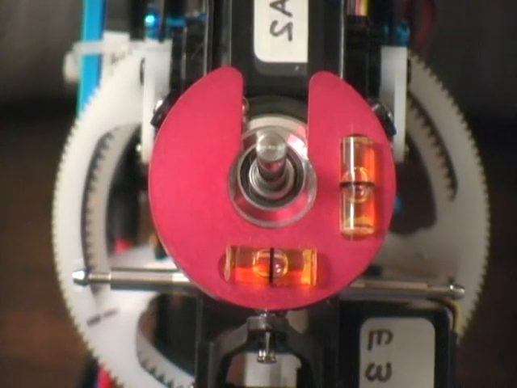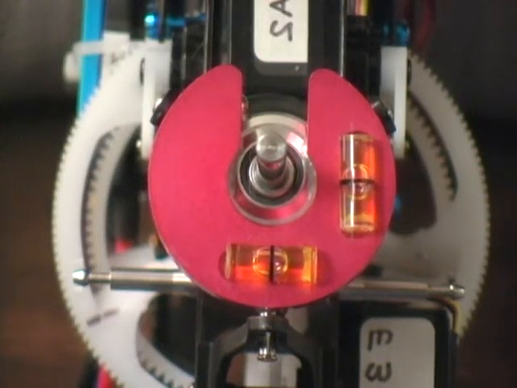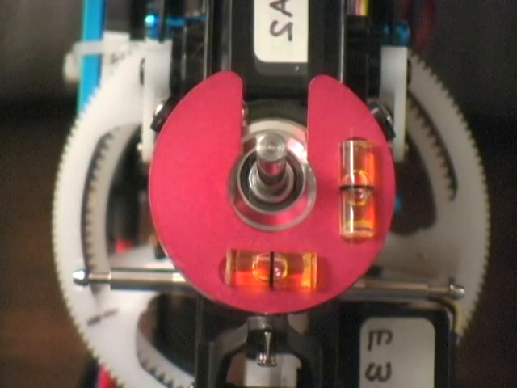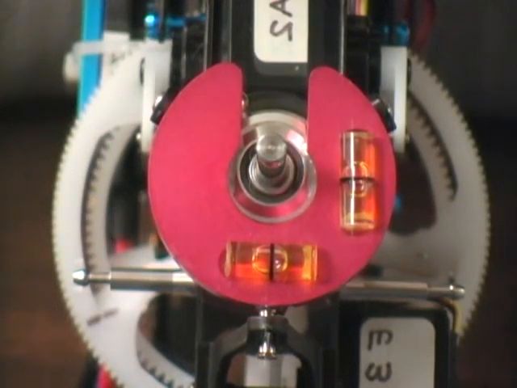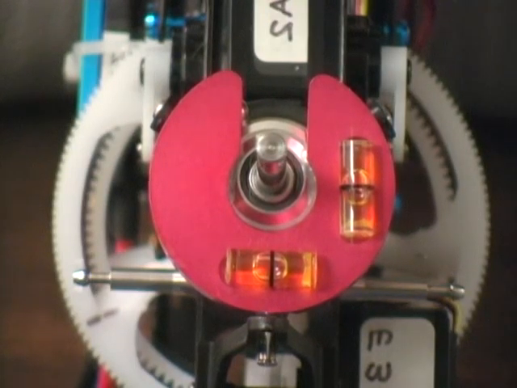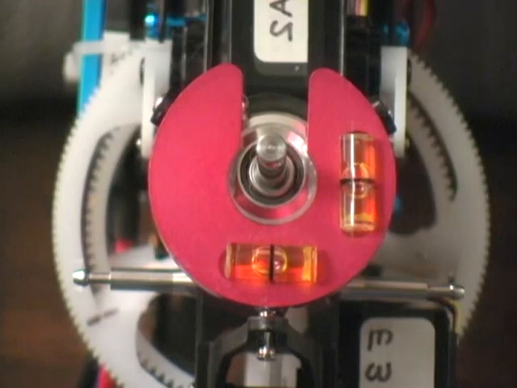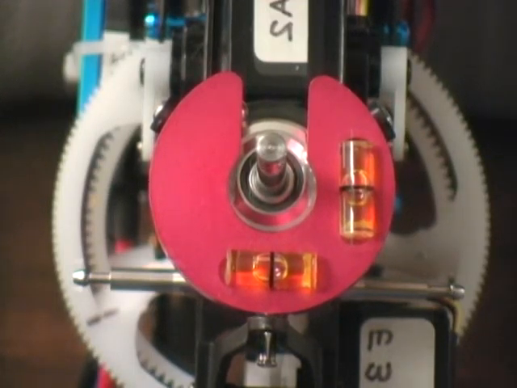To half stick, that looks good. And when we go to full high pitch, the bubbles are just locked in place. So that's what we want to see. We want to see the bubbles perfectly level and not move as we go from half stick to full stick and from full stick all the way down to low stick.